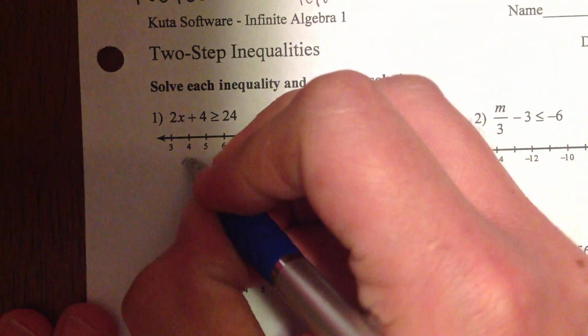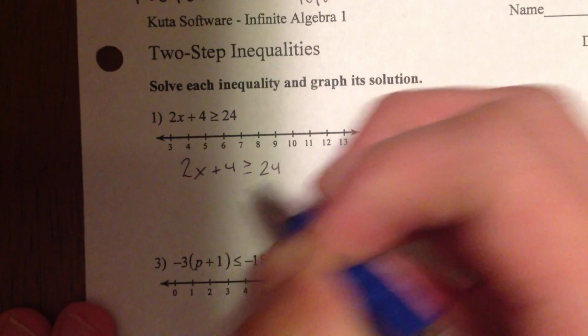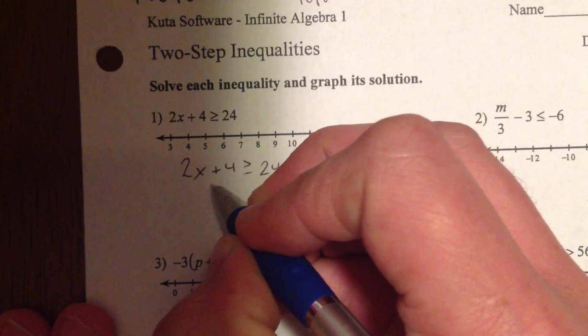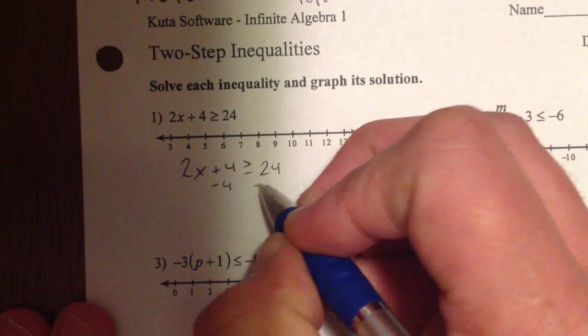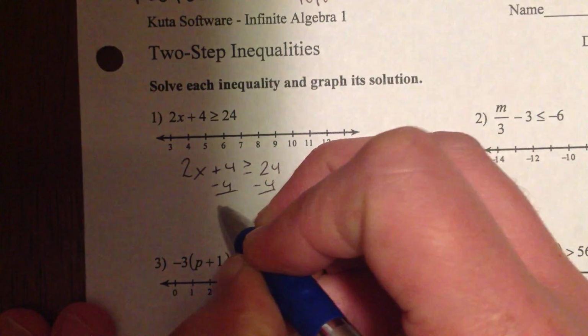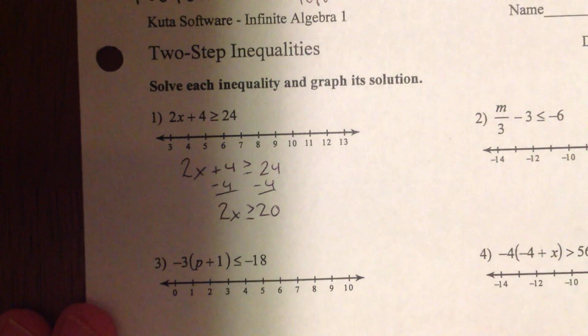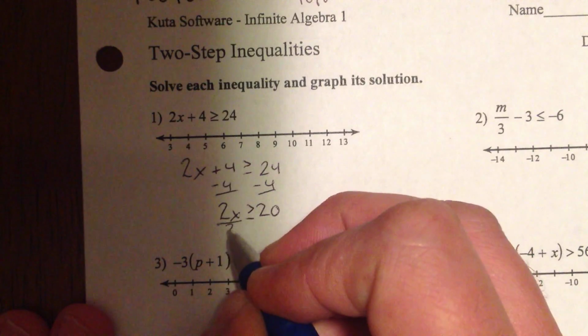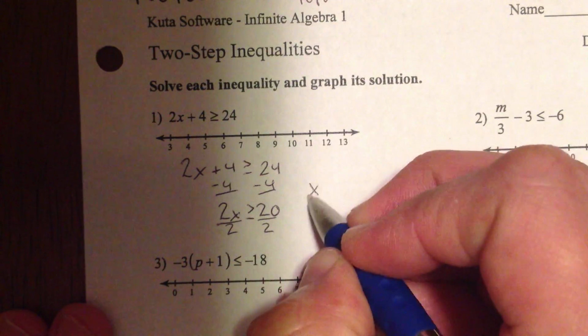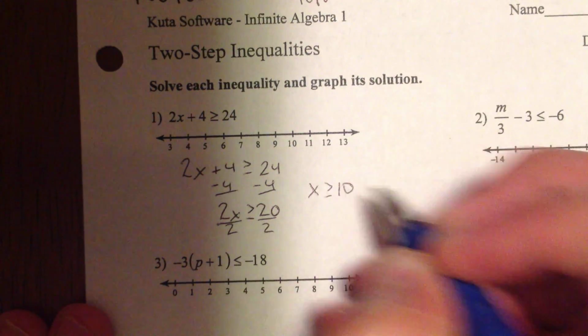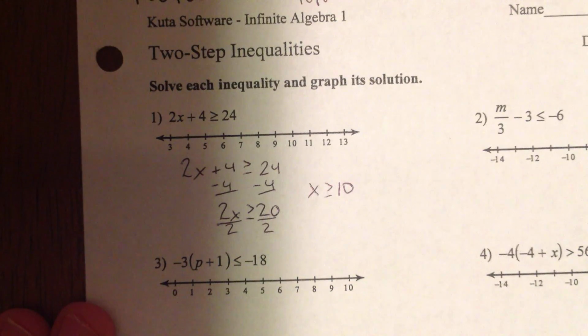we're going to solve 2x plus 4 is greater than or equal to 24. Again, we have to get rid of adding or subtracting first. The inverse of adding 4 is subtract 4. I'm left with 2x is greater than or equal to 20. And again, I do the inverse of multiplying, which is divide. Divide both sides by 2. X greater than or equal to 10. 20 divided by 2 is 10.